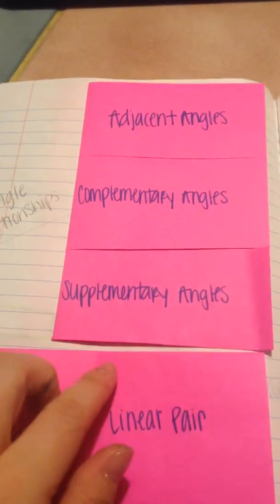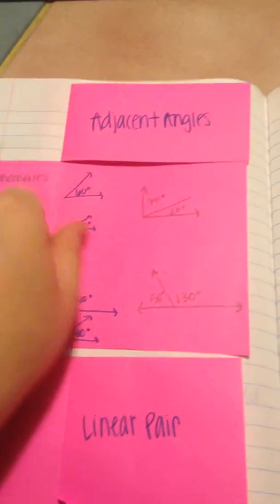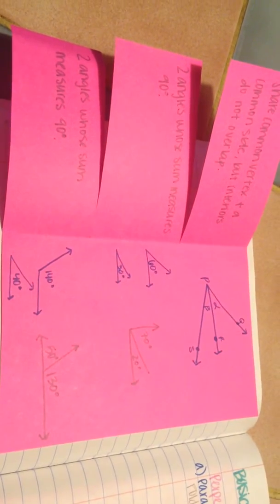This is more angles, adjacent angles, complementary angles, and supplementary angles. And then vertical and linear pair. Next is parallel lines cut by transversals. Here is the pocket for the patty paper for angle relationships.